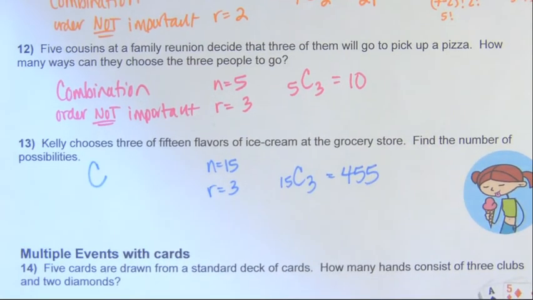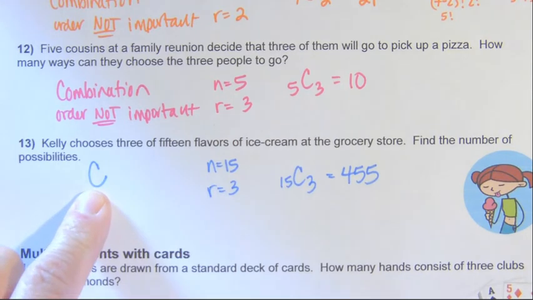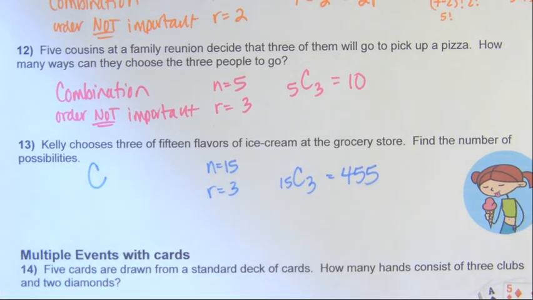different options. So on your homework, you're going to have to tell me if it's a combination or permutation, and then you're going to have to give me the answer. So there's 2 parts to each one. All right, one more type of problem here.